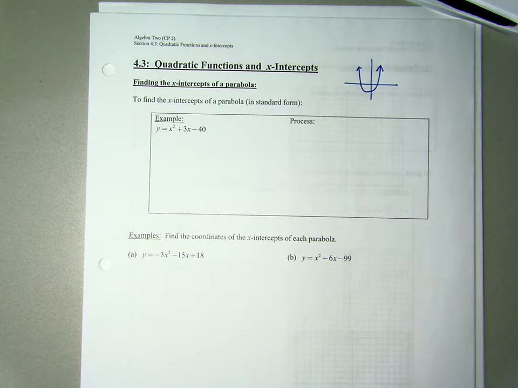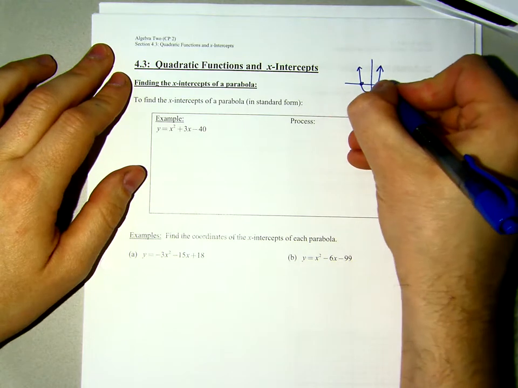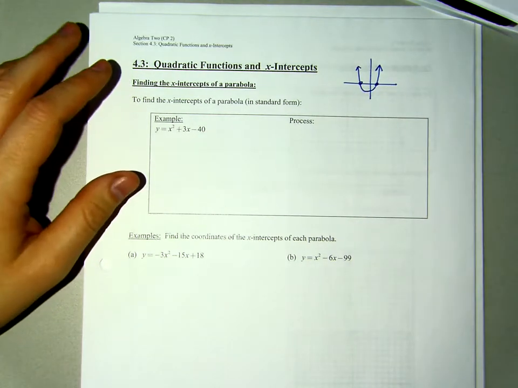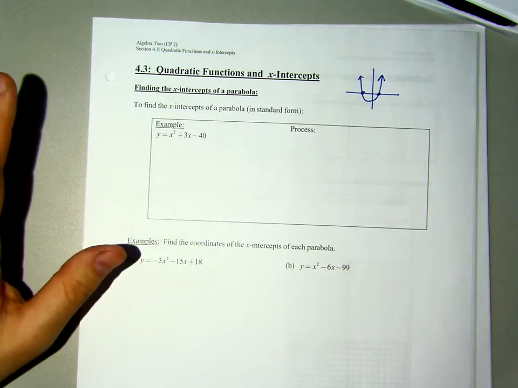Is it possible to ever have one x-intercept? Raise your hand if you think you can tell me what that might look like. Alex? Yeah, if it just touches the x-axis. And we'll deal with that stuff a little bit later. But we need to figure out how to actually calculate these things. So in the random little parabola I drew over there, there are 2 x-intercepts.